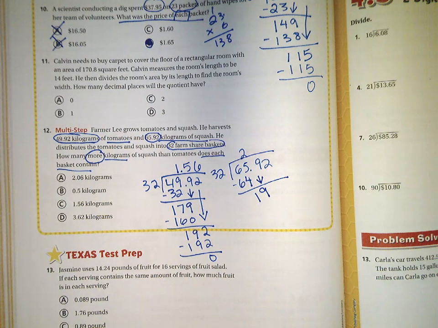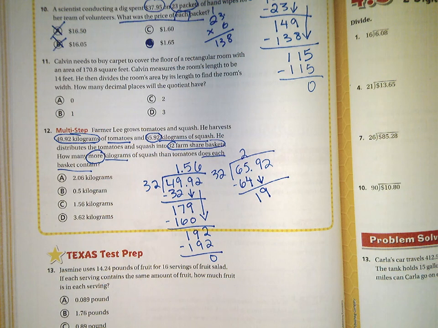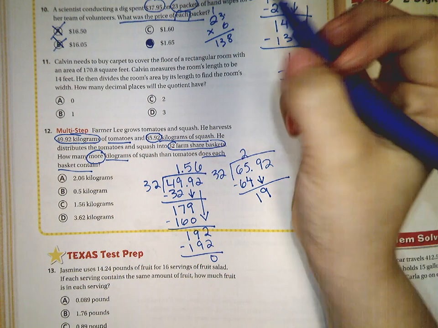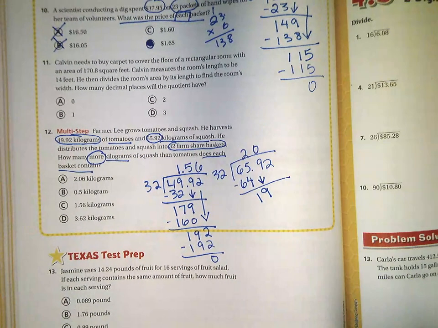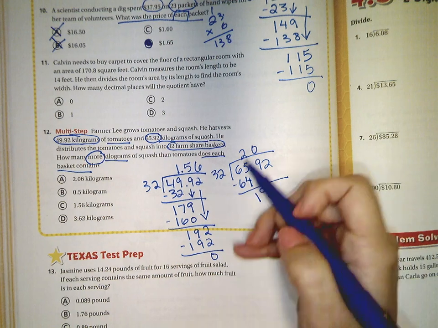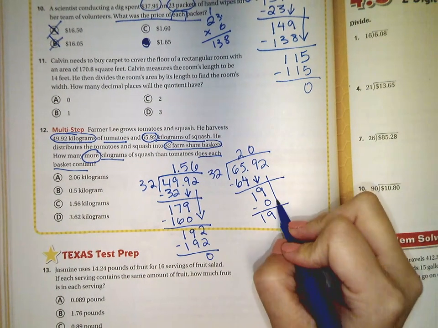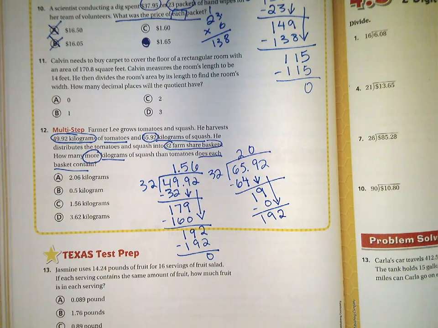Can I divide 32 into 19? No. But what do I do? Do I just leave it blank? No. I put a 0, because I can't fit 32 into 19. So I multiply the number by 0 because I can't divide it evenly. 0 is 0. And I subtract, right? And I'm left with 192.